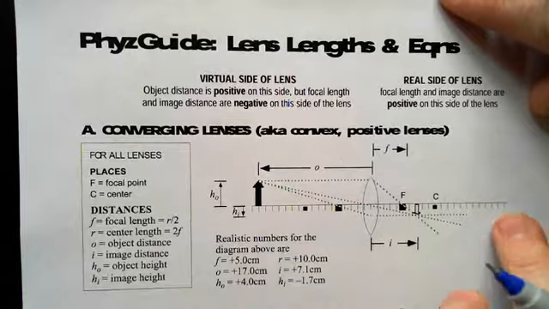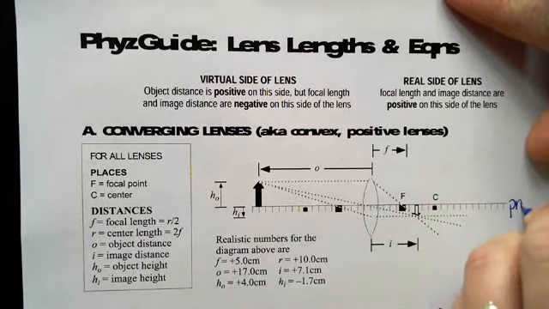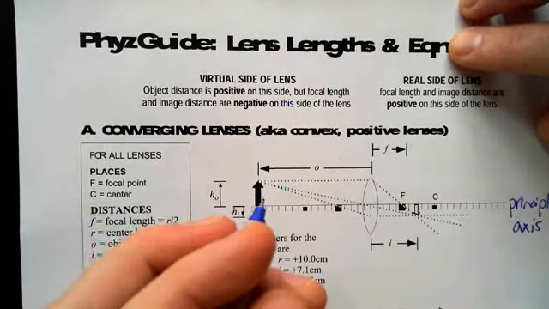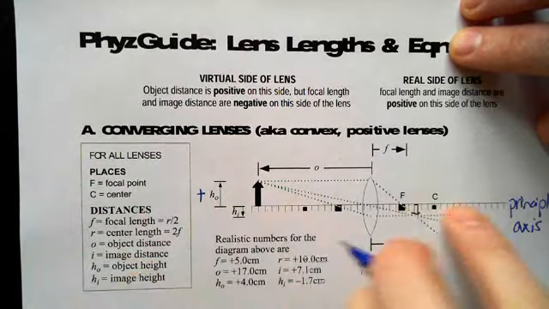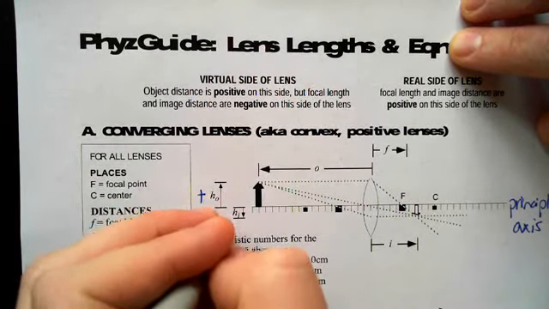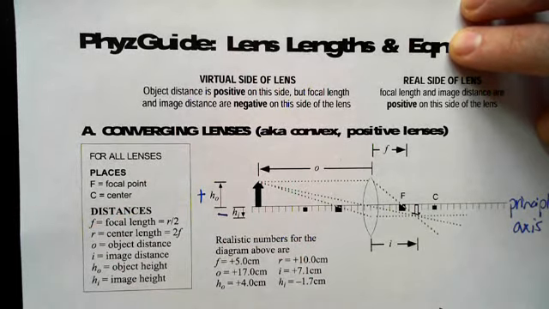This is the principal axis. Anything located above it is given a positive height value. Anything located below it will always be inverted and will always have a negative value, say like -2 centimeters for that height.